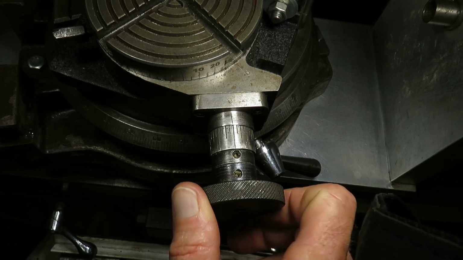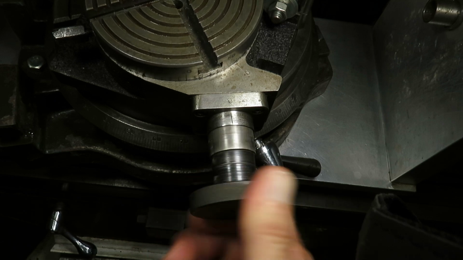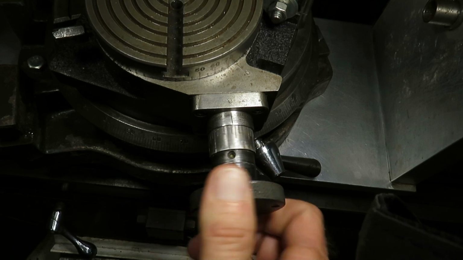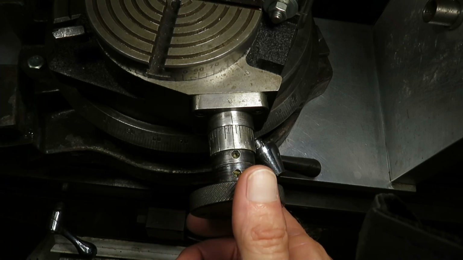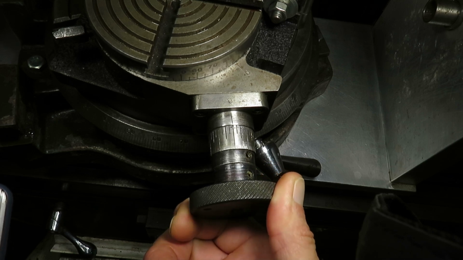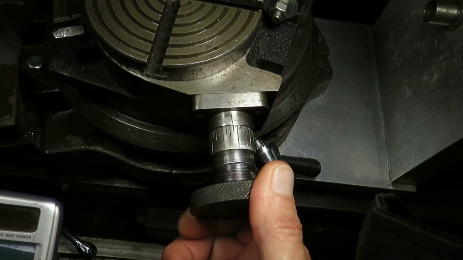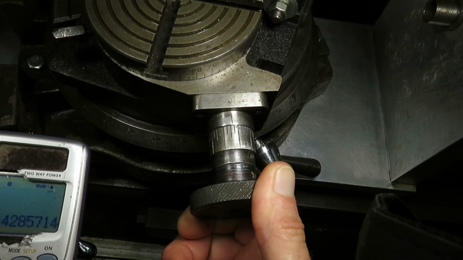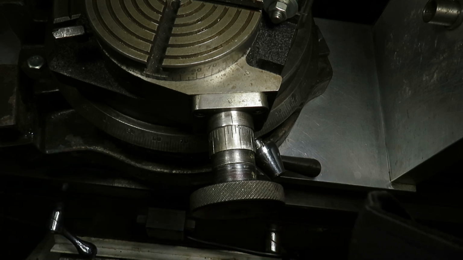So we would turn 5 turns, 1, 2, 3, 4, 5, and then we're looking for 5.714 ticks. So 1, 2, 3, 4, 5.714. That's almost 3/4. So I'm just gonna kind of eye that right about there. And that's how you do that.